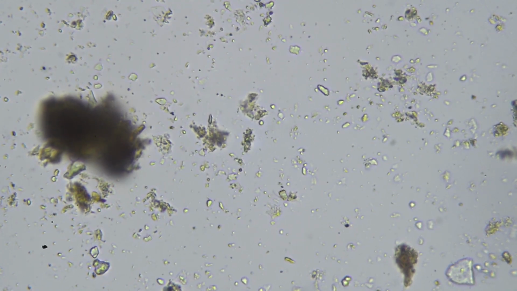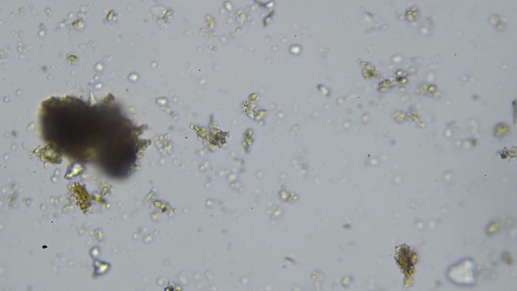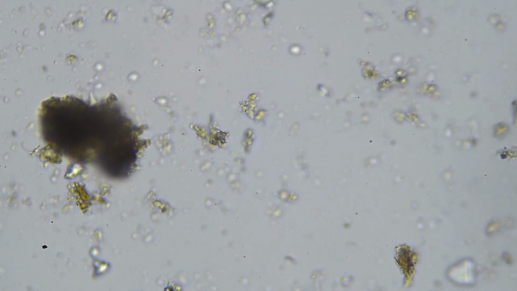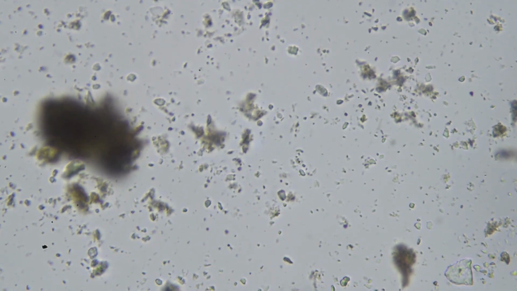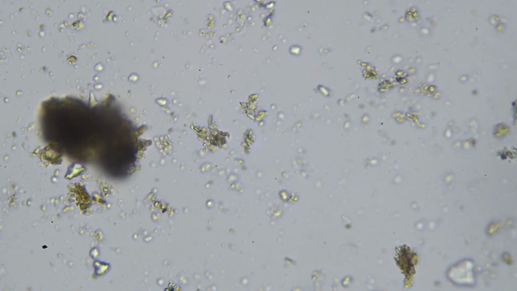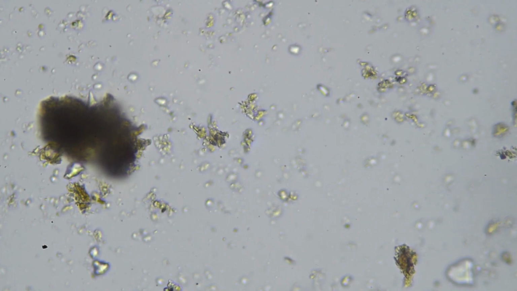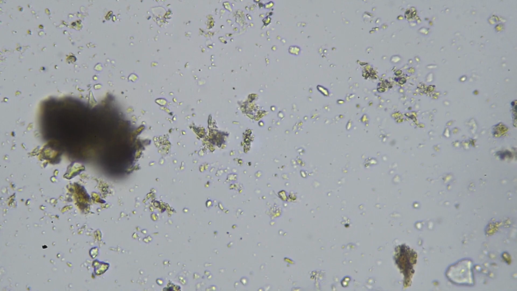So bacillus shapes, then the more classic looking bacterium. Cocobacillus is kind of a mix between a bacillus and a cocci, which is the round one. And you get lactobacillus and actinobacteria, which are more filamentous looking, especially the actinobacteria.